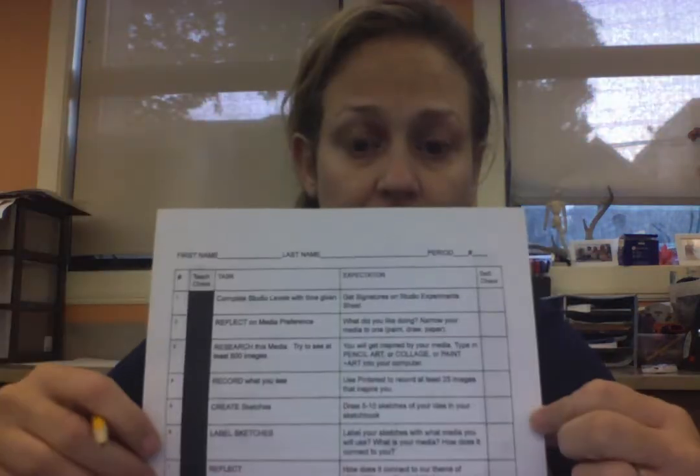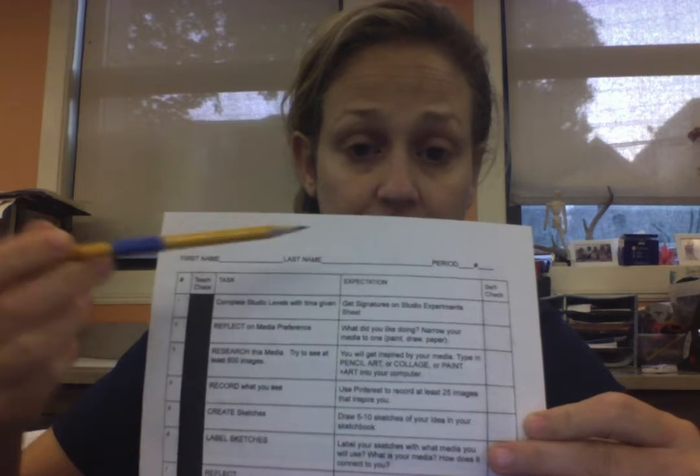So the first thing we have to do is come up with our idea. You should all have this studio experiment sheet. The first thing you need to do is write your first name, last name, period number, and your class number. All right, once you have that, I'll show you the paper because it's in reverse mode here on the screen. I can't figure out how to change that this morning.